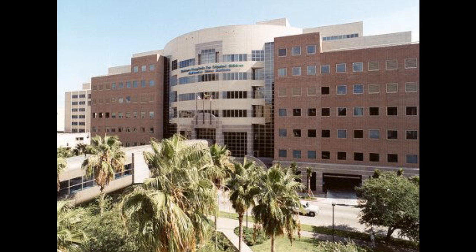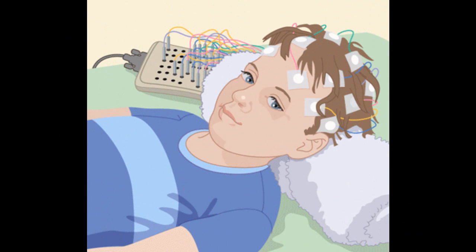Most EEGs can be performed in an hour and can either be performed in an area imaging center or hospital. To perform the test, you will be asked to lie on the bed or sit in a chair. The EEG technician will attach electrodes to different locations of the scalp using adhesive paste. Each electrode is connected to an amplifier and EEG recording machine.